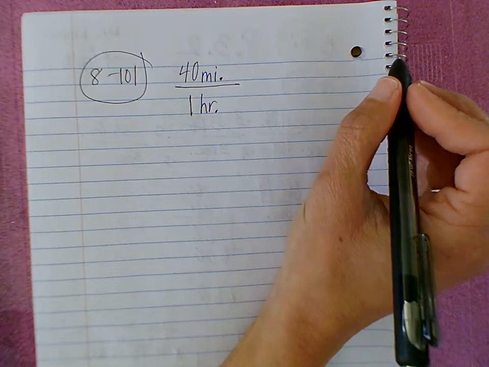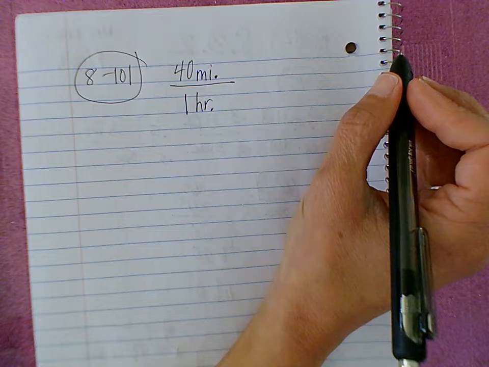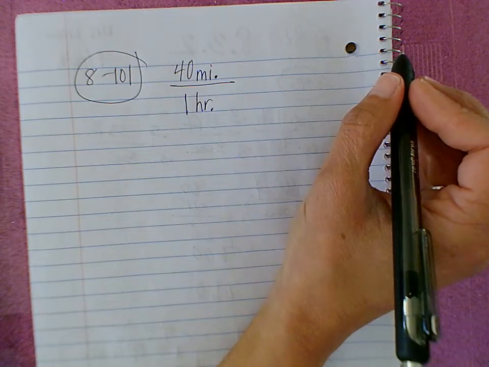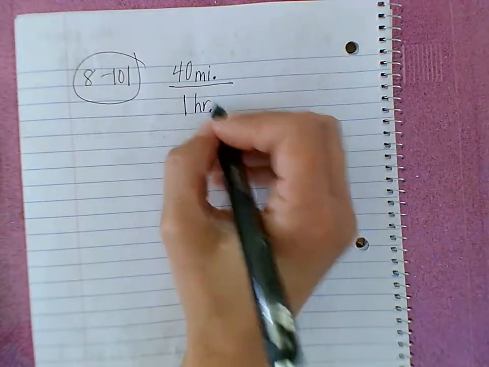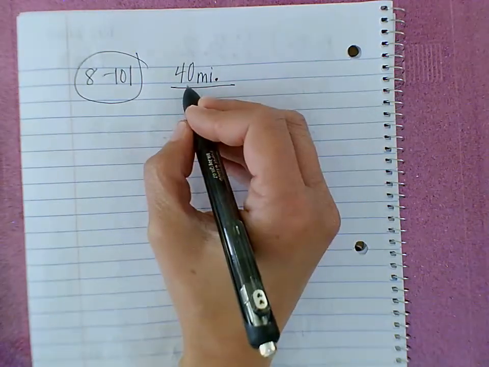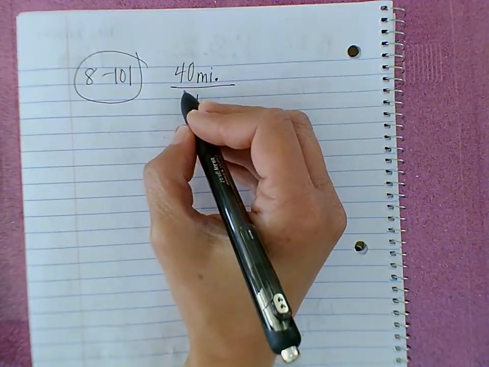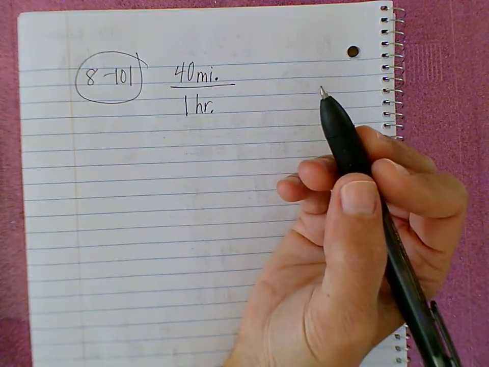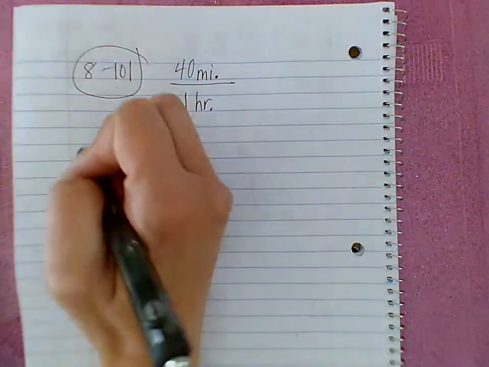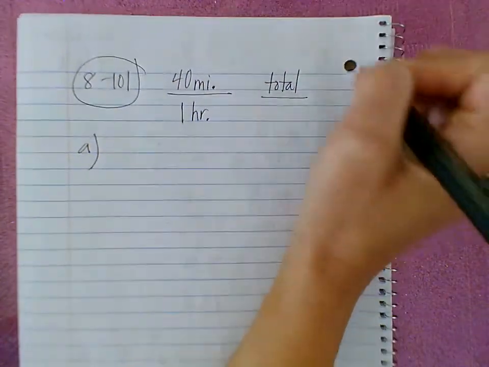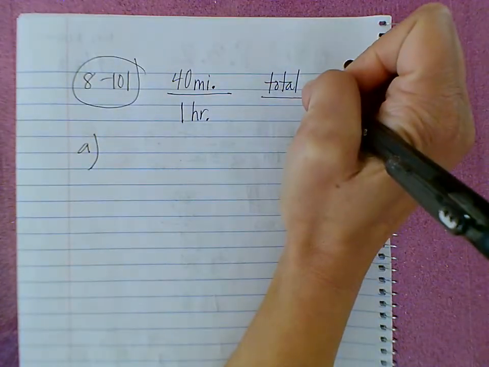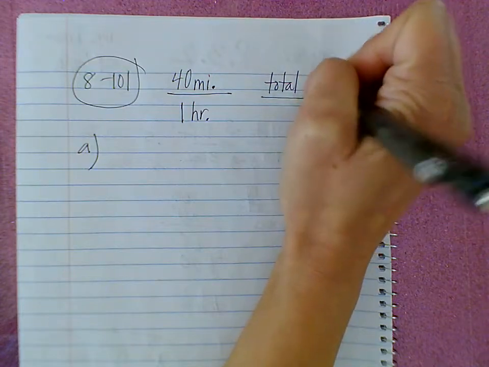And it travels for 110 miles. Okay, 40 miles per hour. So really, whatever I plug in for the hours, I'm going to multiply it by 40. You follow? Then it says it travels for 110 miles. So the total for this example is 110 miles.